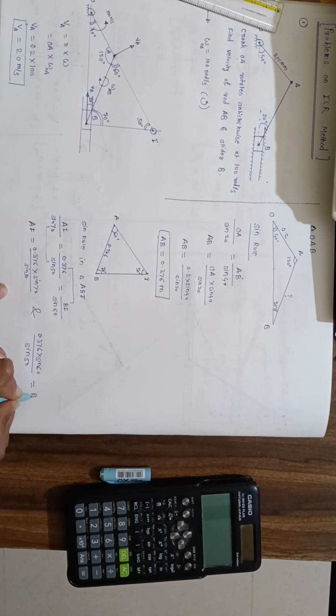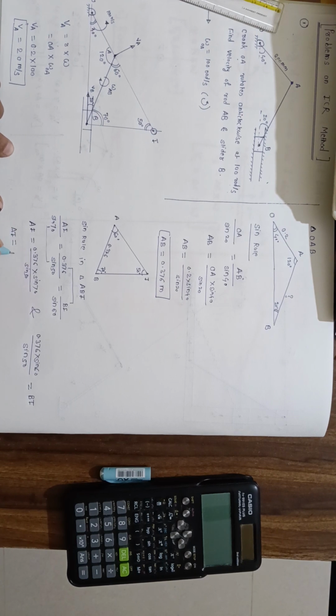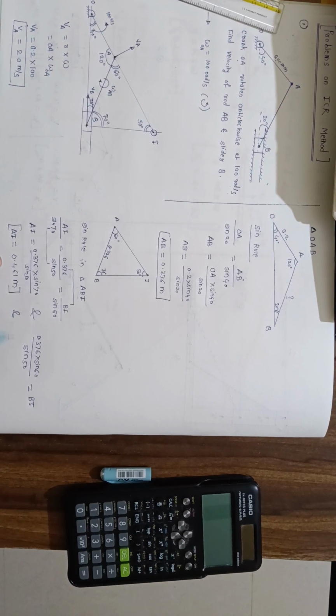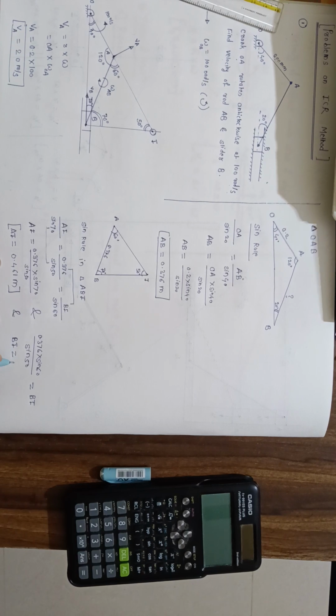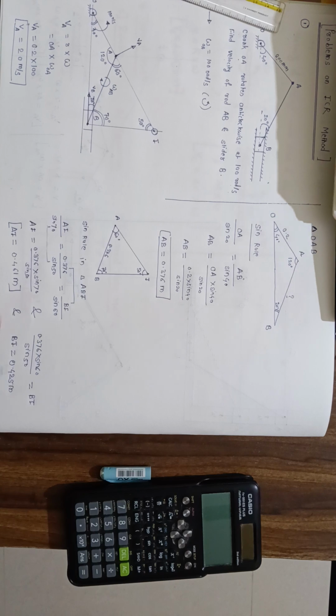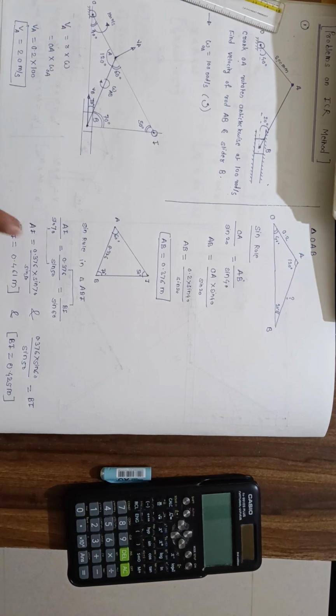Do this calculation. So AI is equal to 0.461 meter and BI is equal to 0.425 meter. So this is the first step.